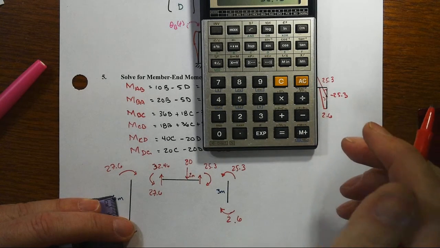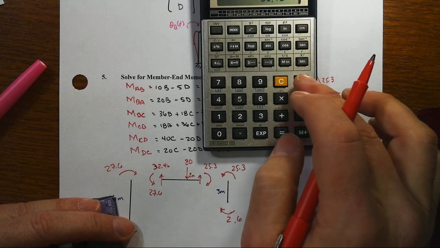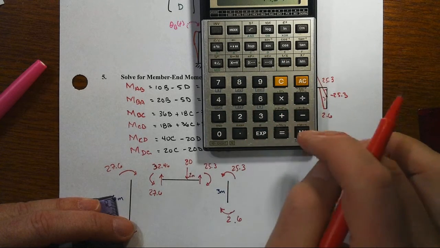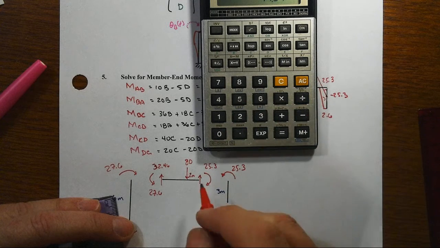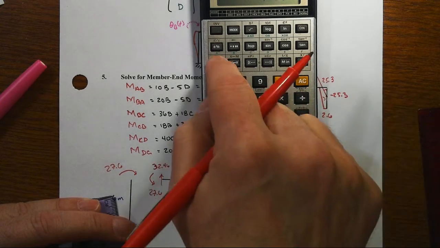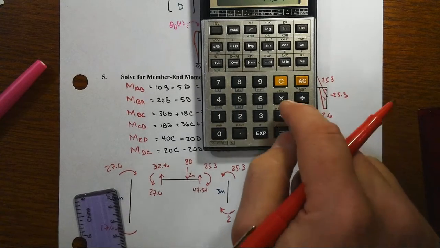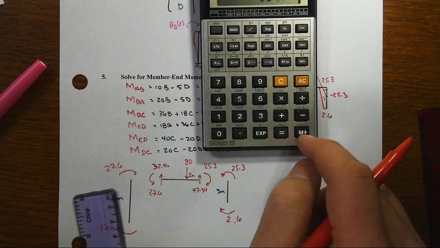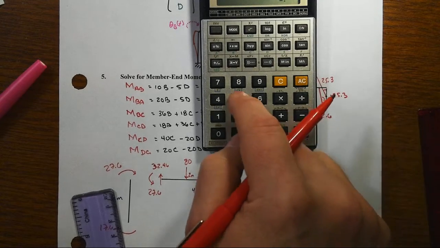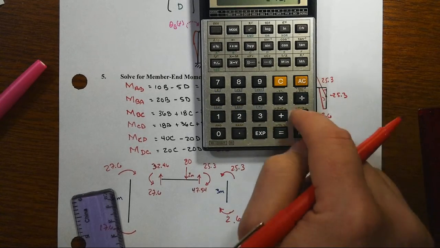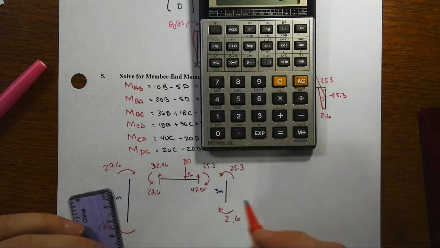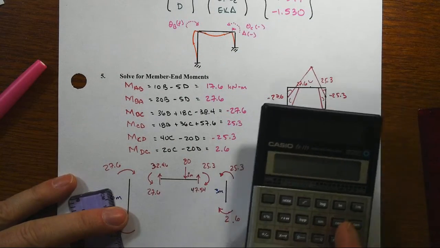Yes, if we want to be kind of close, that's a little bit more precision than we really have in any of the other numbers. And of course, if we subtract off the 80, we should get 47.54 here. Let's double check equilibrium and see if that works out right. All right, so 47.54 times 5 plus 27.6 minus 25.3 minus 80 times 3 equals 0, just like it should. So those shears are correct.